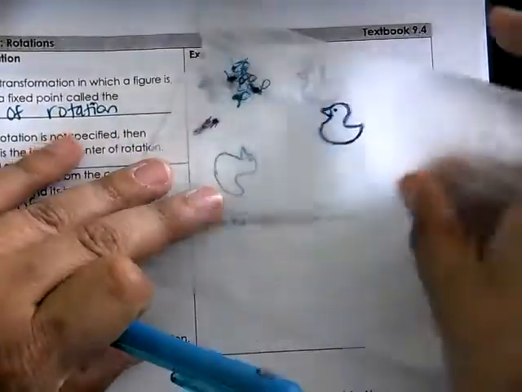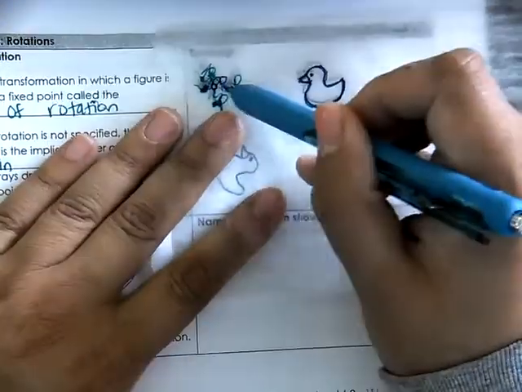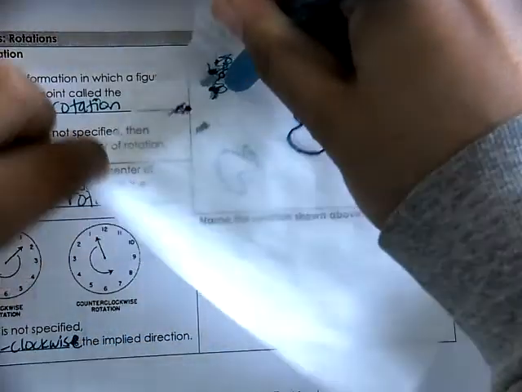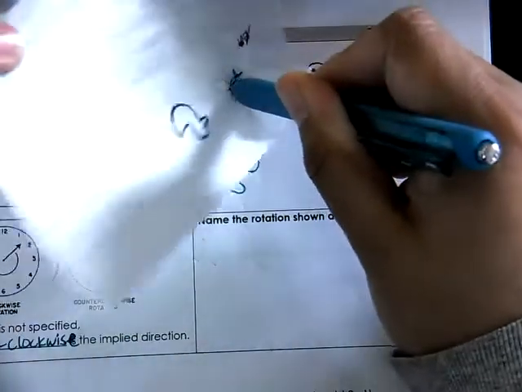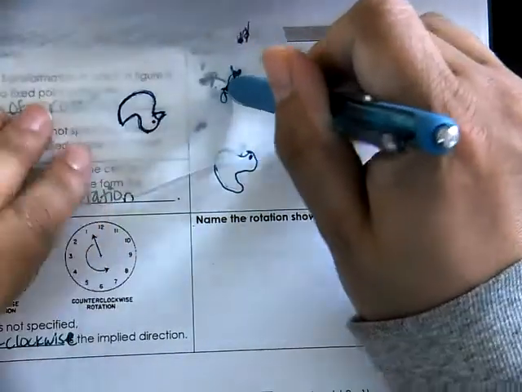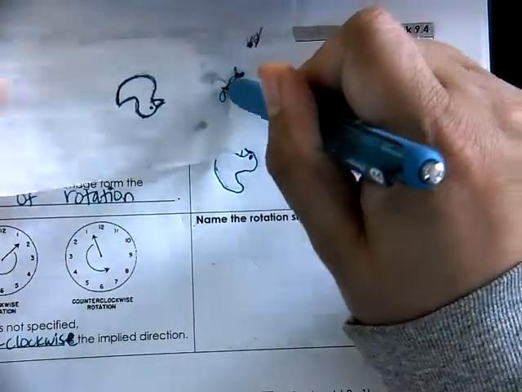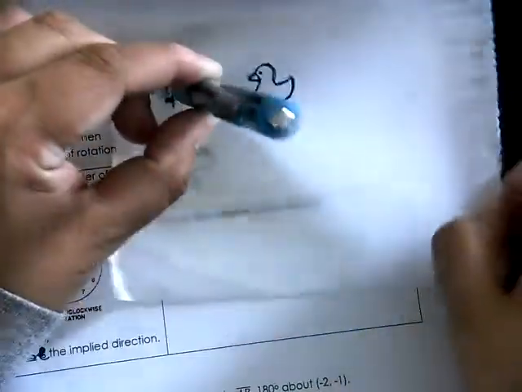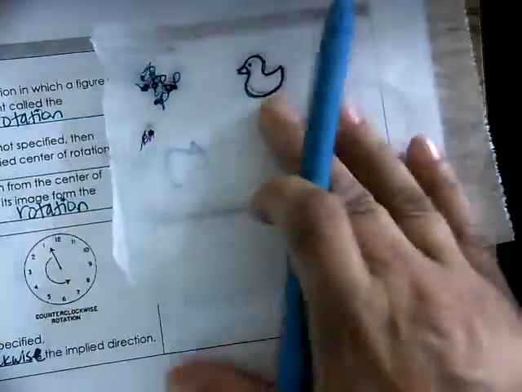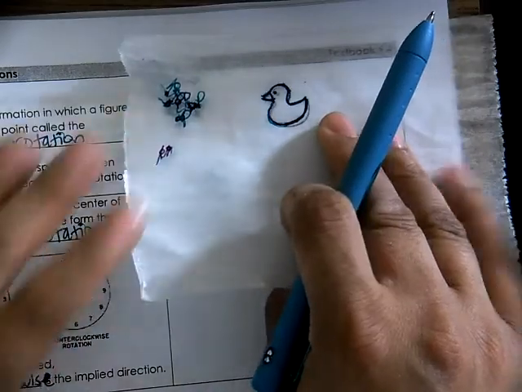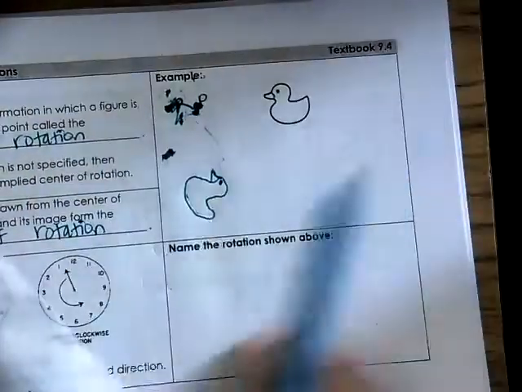Now let's say I didn't want to do 90 degrees. Let's say I'm going to keep it right there, and I want to do 180. Then I would turn my paper once, that's 90, and then one more time, and that would be 180. It's like an upside down duck at that point. And then one more time, that's 270 degrees, and back is 360 again. Okay, so we're only doing it in multiples of 90, and then again you have to know, should I go clockwise or counterclockwise? We just moved clockwise because we moved it down to the right.